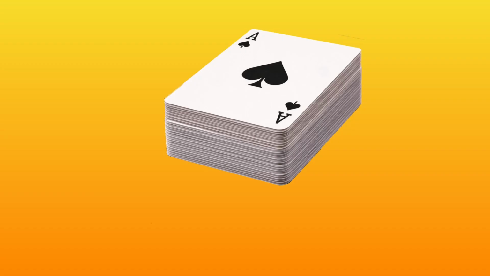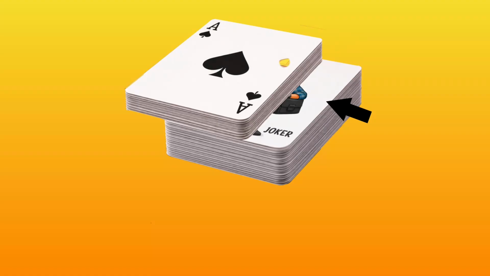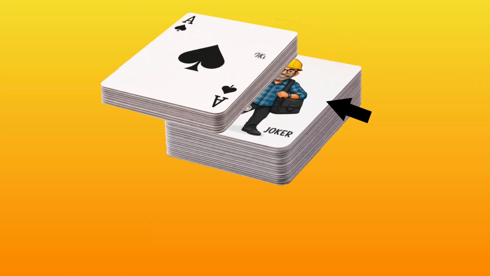Let's imagine this pack of cards. We're going to hold it at the bottom and then we're going to push it at the top. You can see that the cards have slid relative to each other, and it is this sliding or slicing action that is known as shear.